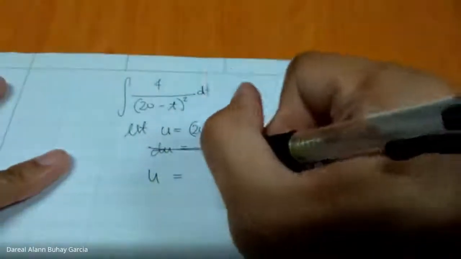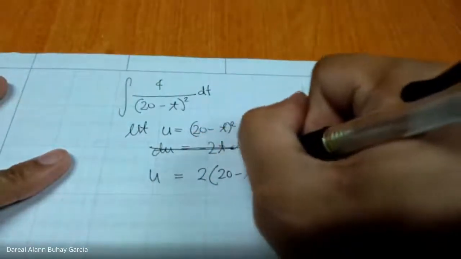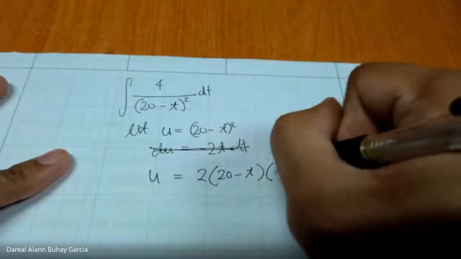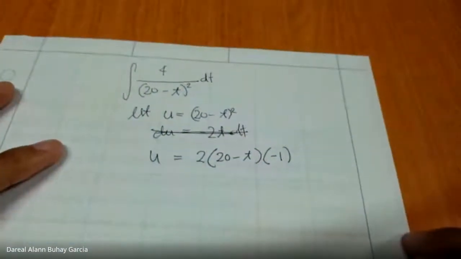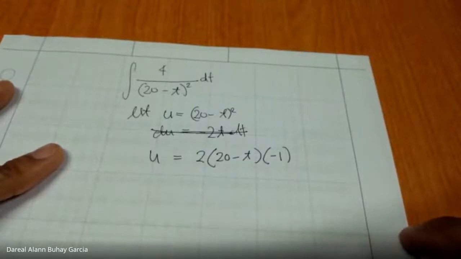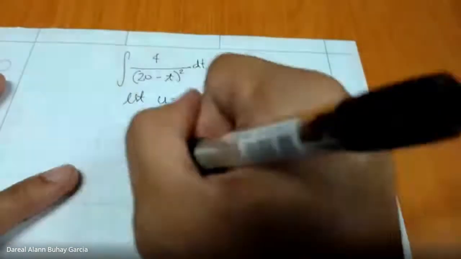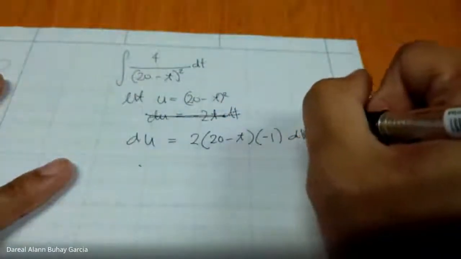U is equal to 20 minus t, negative 1. This is du dt.